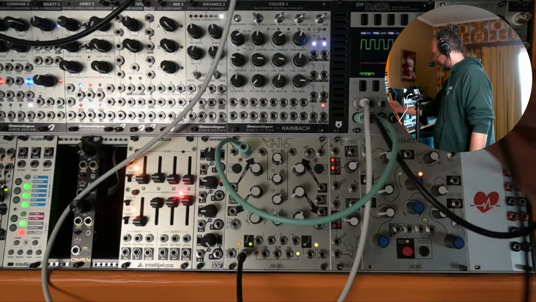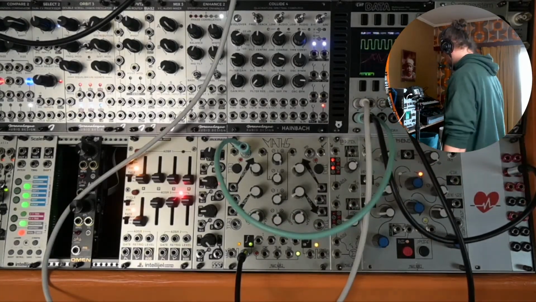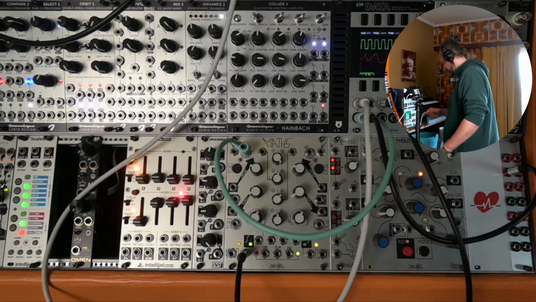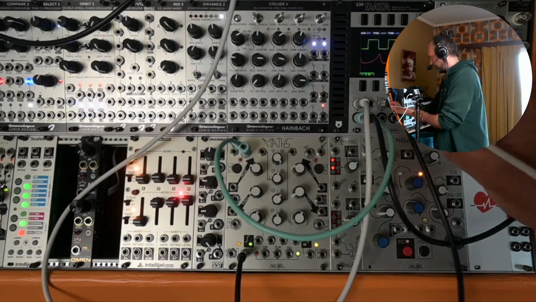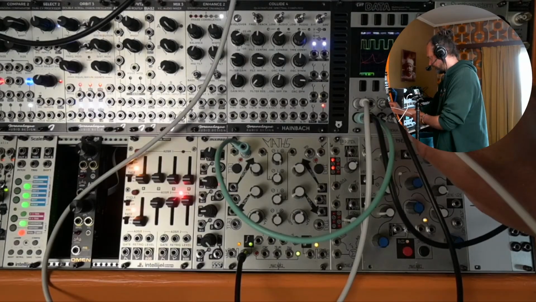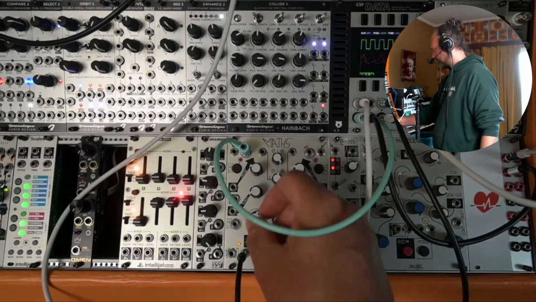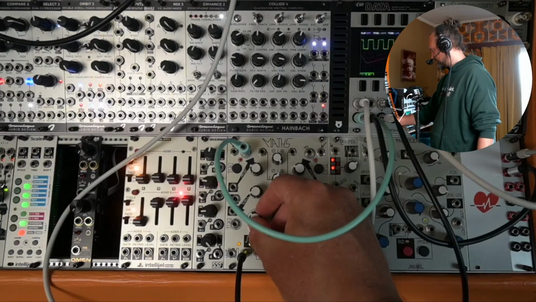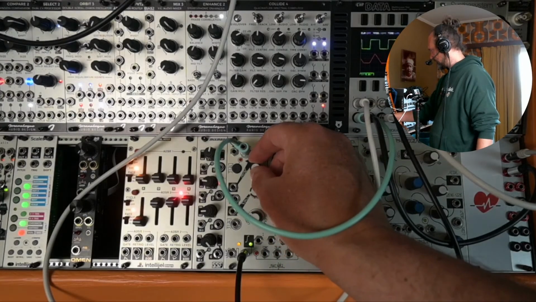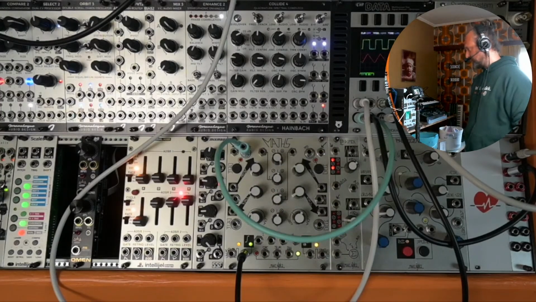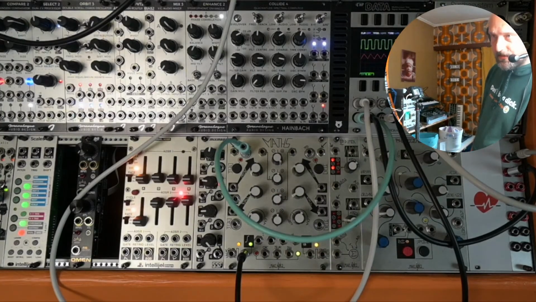Well, let's send it through the oscilloscope first. Let's turn this to being linear. Now you should be able to see it on the scope.